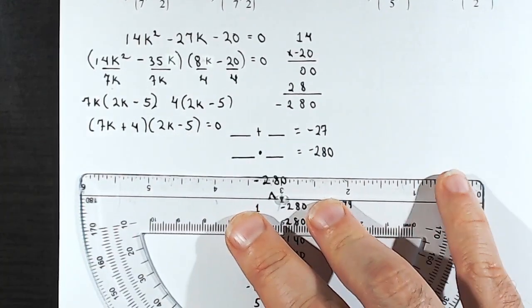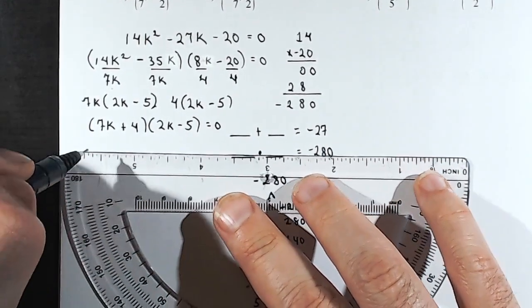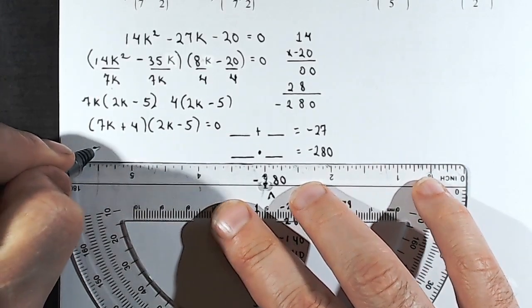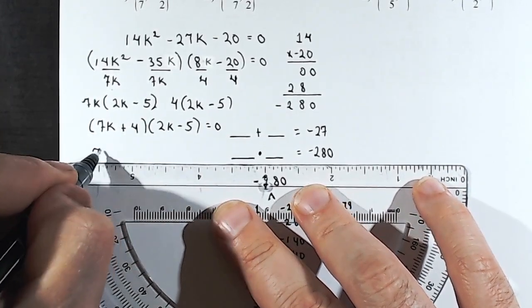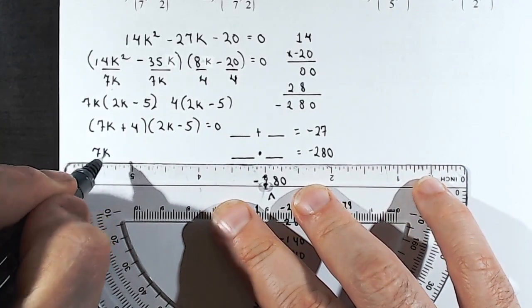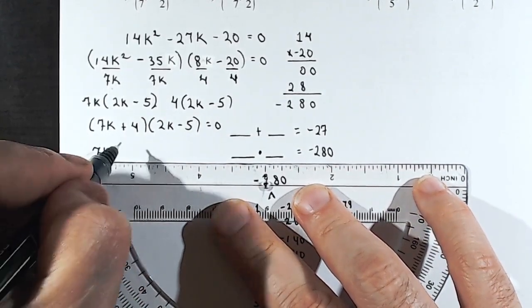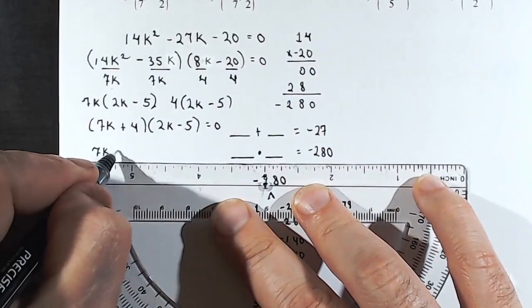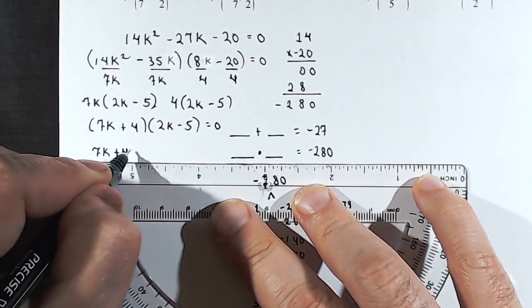Now to find the solutions to the quadratic, you just set each factor equal to 0 and solve for the variable. So I've got 7k. Again, I'm trying to, as a left-handed person, I wish you could sit in my shoes and see how hard it is not to cover up what I'm writing. 7k plus 4 equals 0.